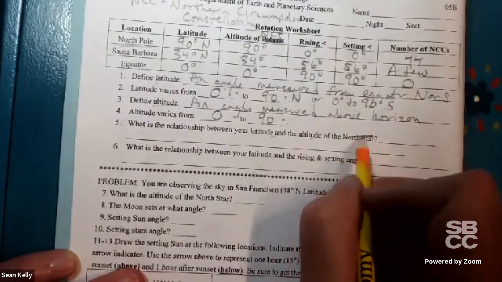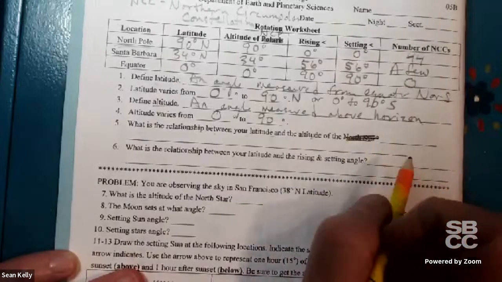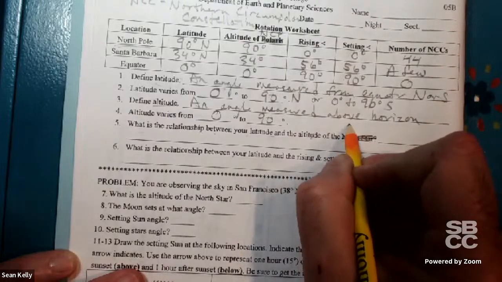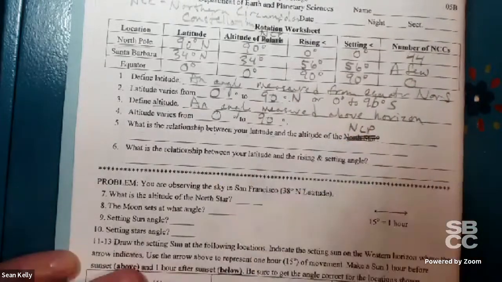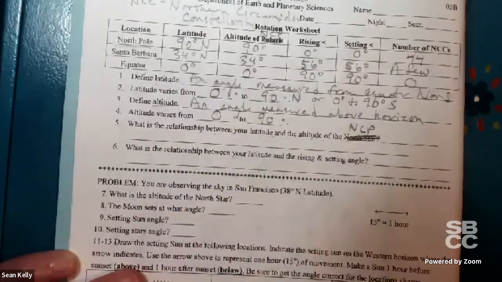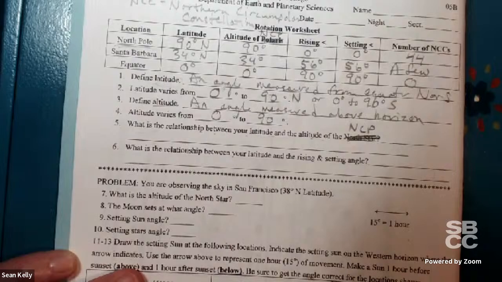Wait, cross that off. We don't want North Star. What do we want? The point in the sky that doesn't move. What's it called? The NCP. Please correct, make that NCP. What is the relationship between your latitude and the altitude of the NCP? Anybody remember that? What's the relationship?